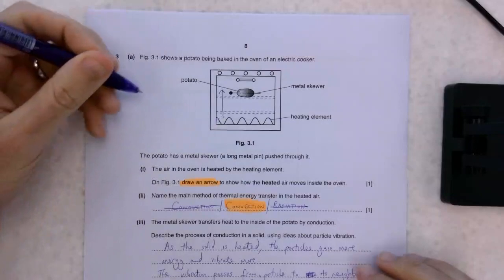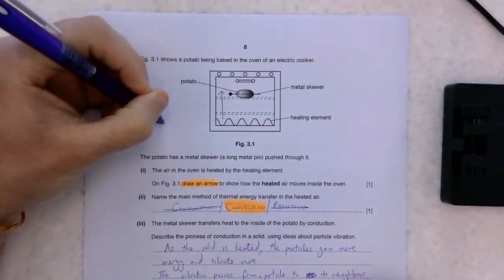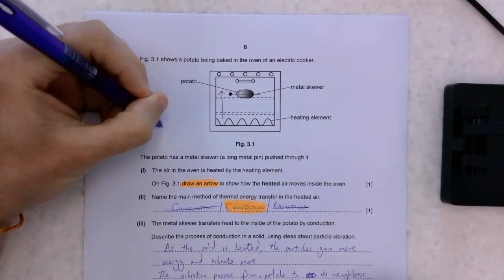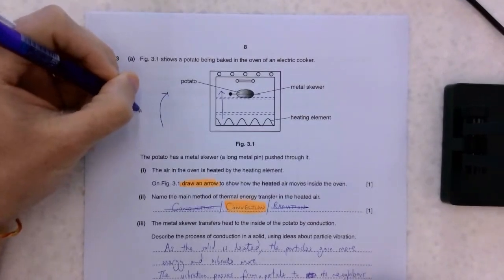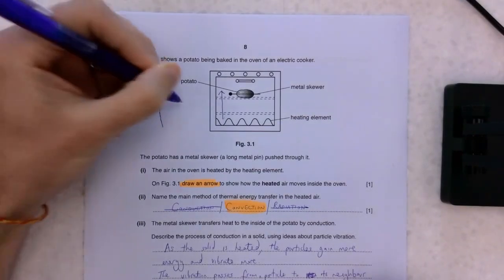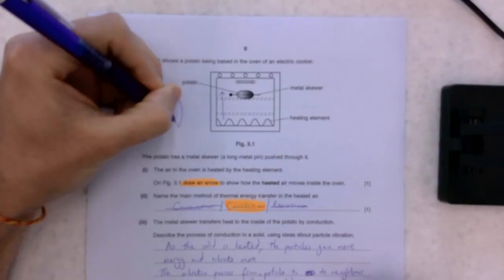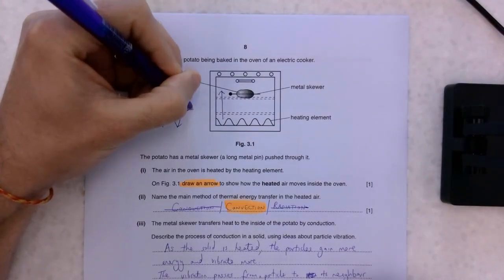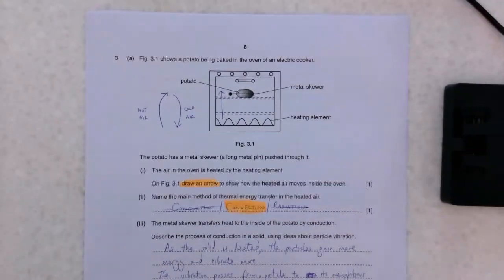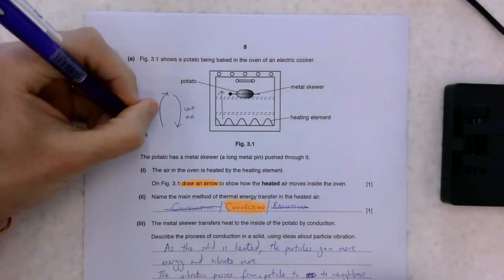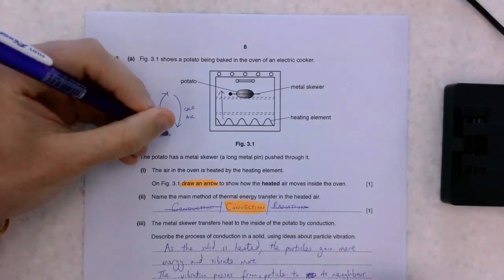You'll remember this idea of convection currents, where if I heat air, the hot air rises, and then the cold air comes down to replace it. This is what we called our convection current.